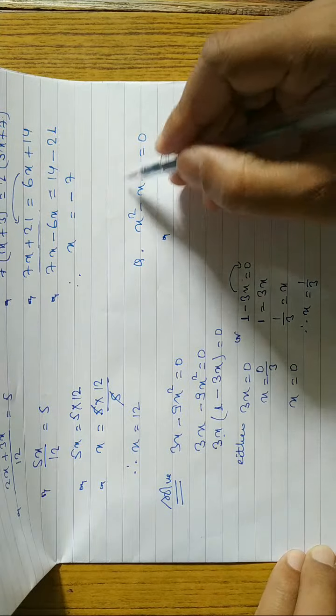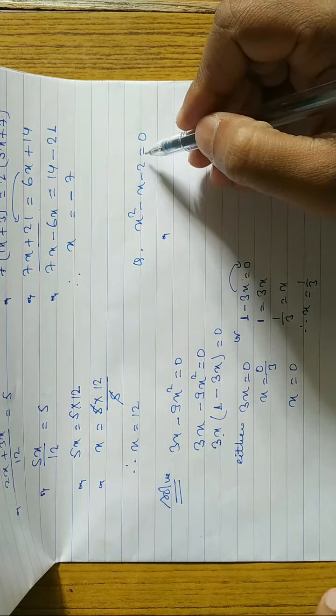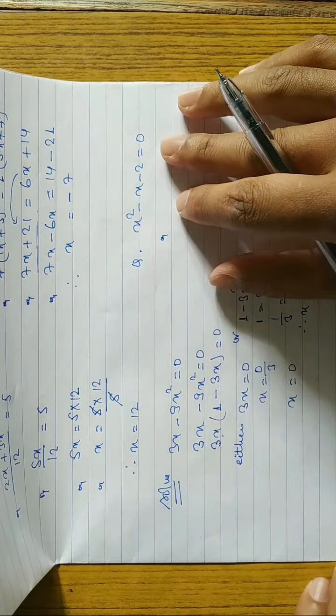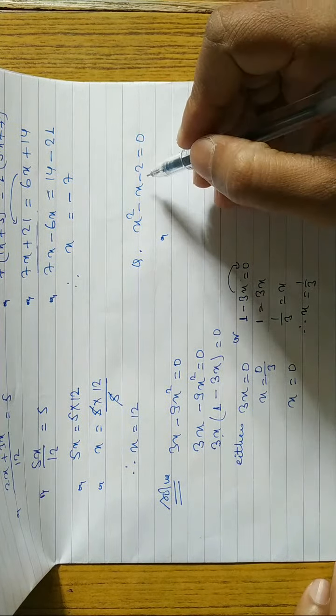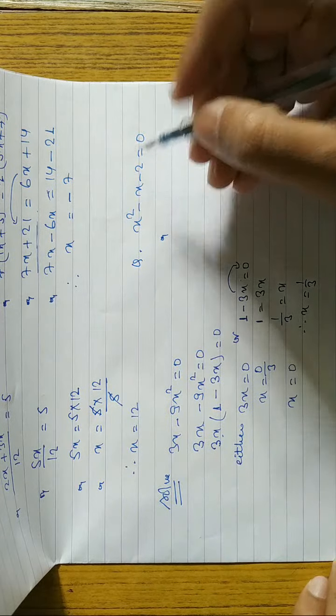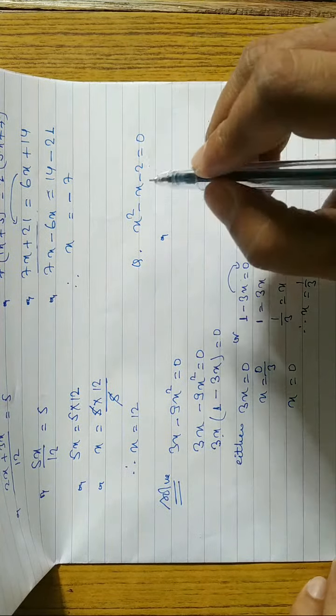Now you can see here we have to solve, which means we have to find out the value of x. This question is taken from quadratic equation. From here you can score 4 marks. Last question, number 25, this type of question you will get in number 25, and 4 marks you can score.